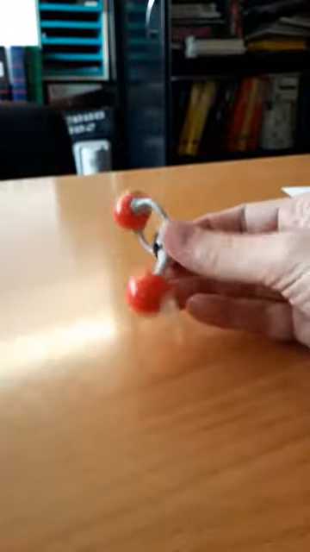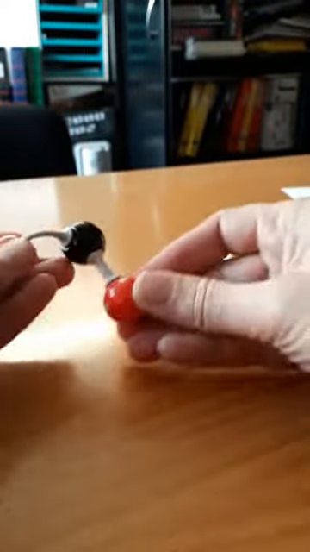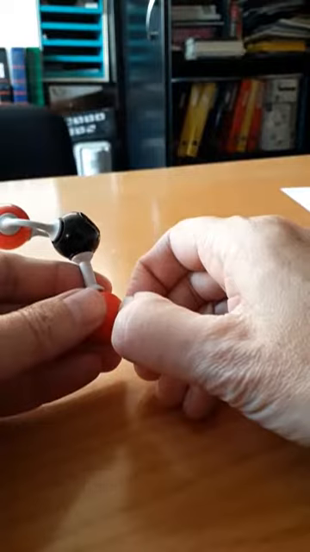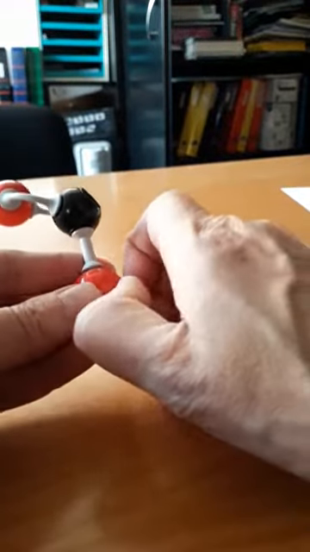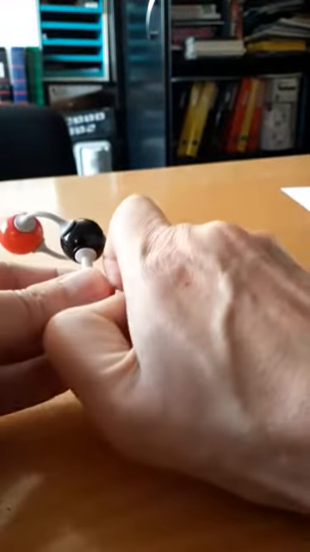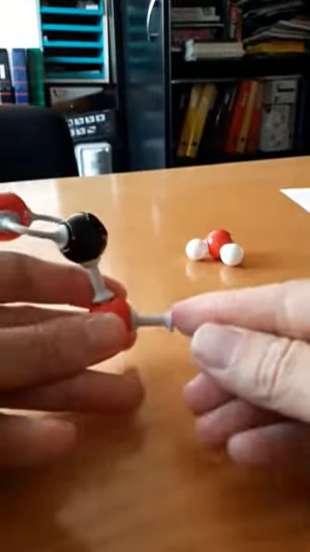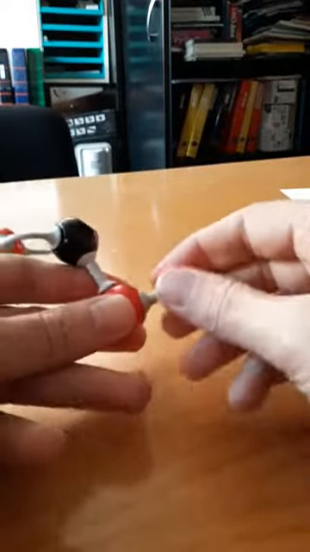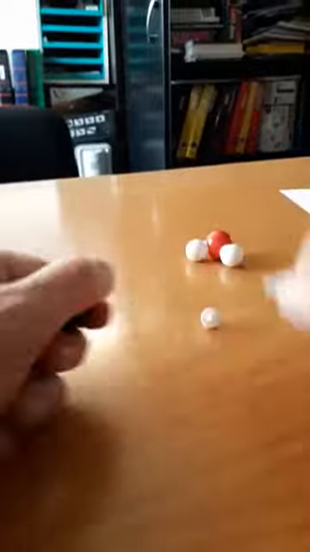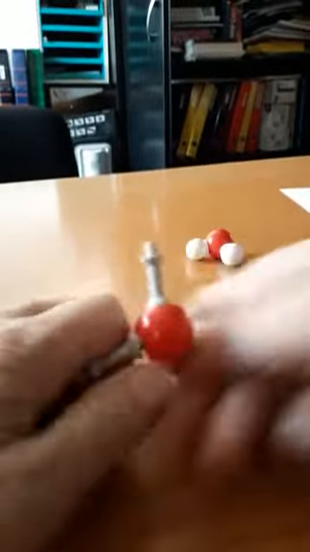And what remains here? We have this molecule, and this last bond will now reconnect with this carbon. So let me put this in another way.